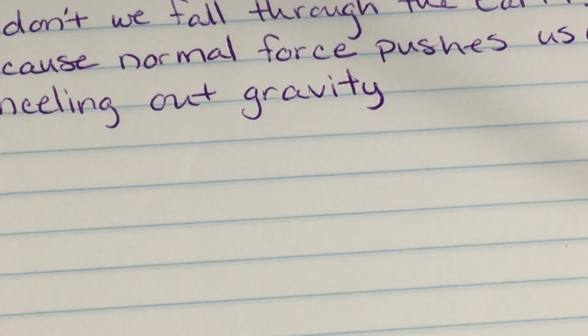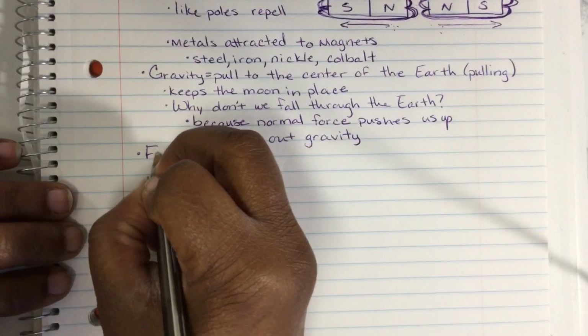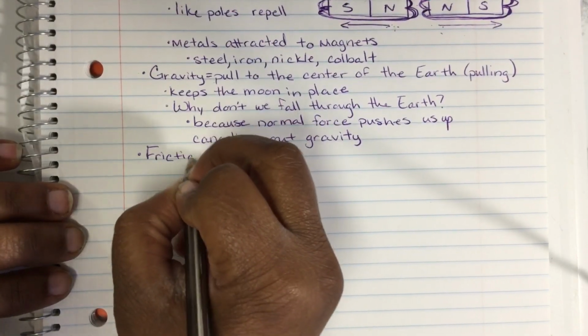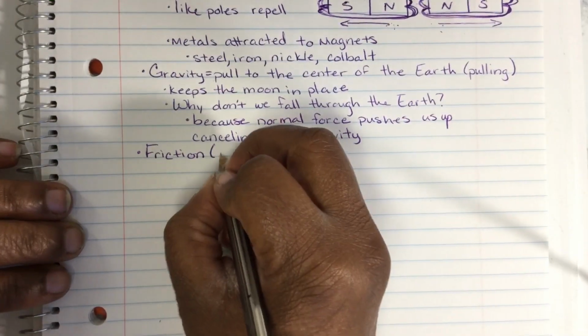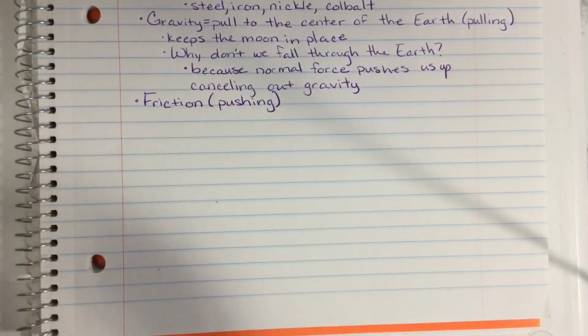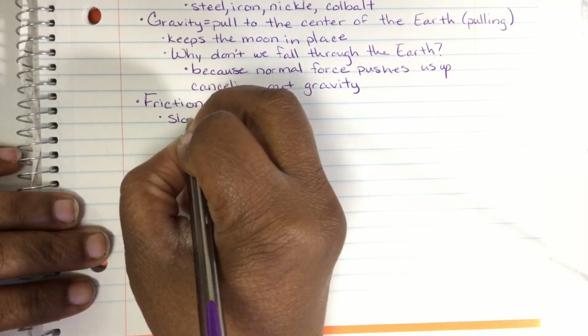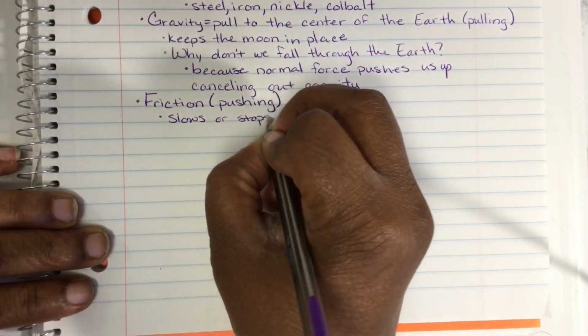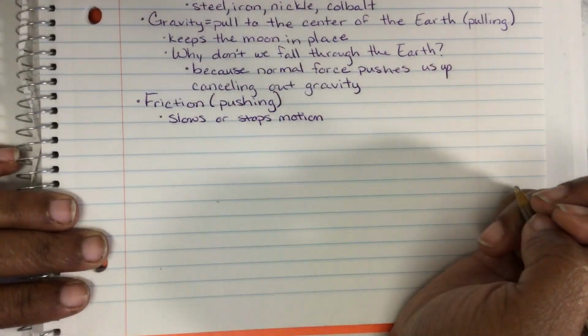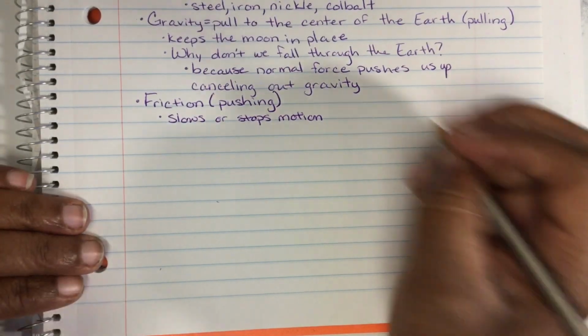The last type of force that we are going to talk about is friction. Friction is when something slows or stops moving. Often we just say this is when objects rub together.